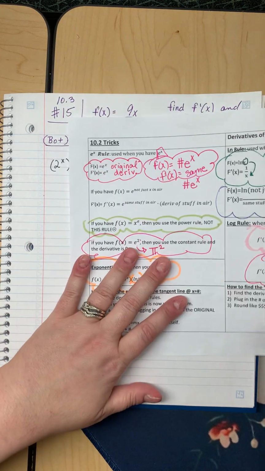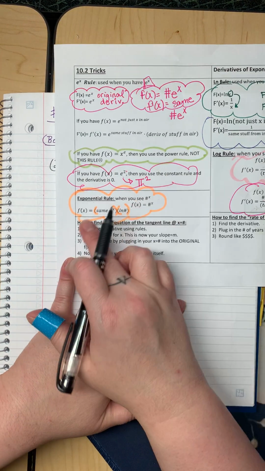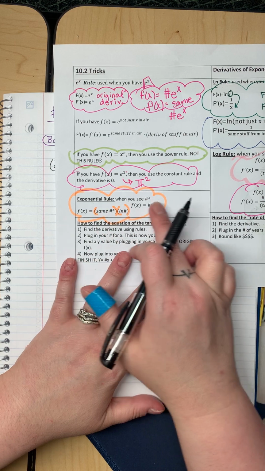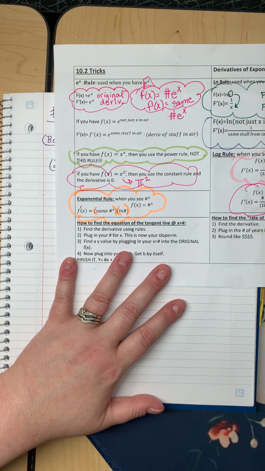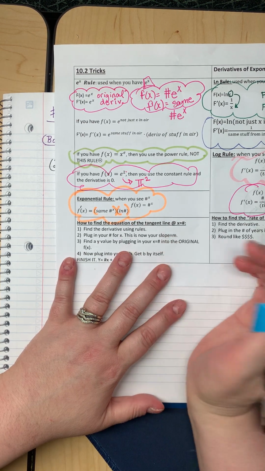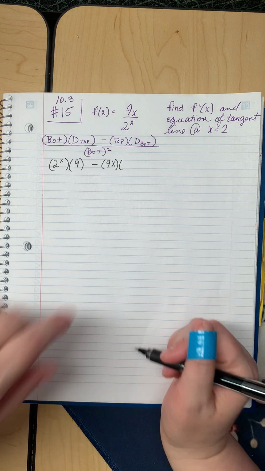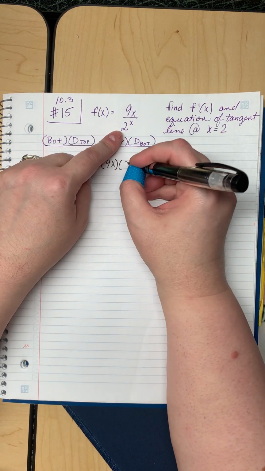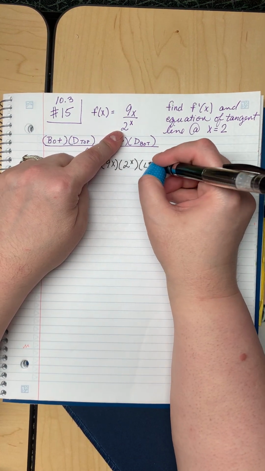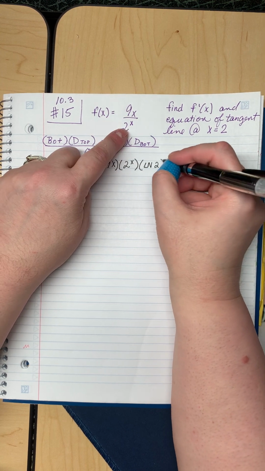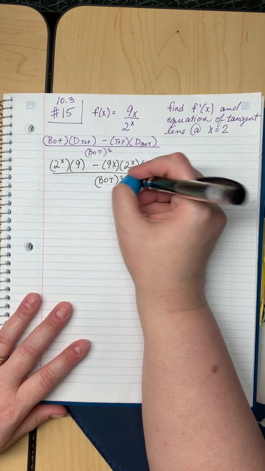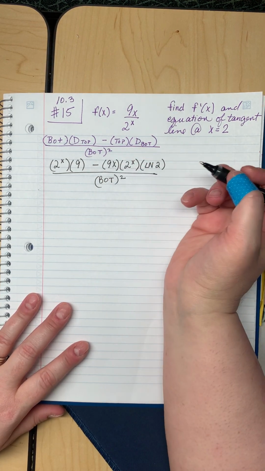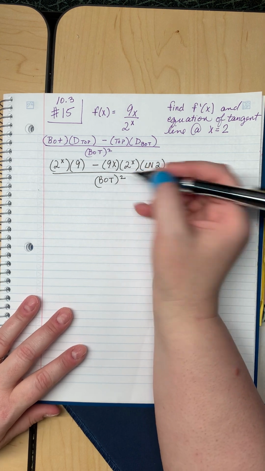And the derivative of this bottom, since it's a number to the x, we look at our 10.2 tricks, where it says the derivative of a number to the x is the same number to the x times ln of the number. So the derivative of this bottom is the same bottom times ln of this number, 2, all over the bottom squared. Whoops, or 2 to the x squared. I'll rewrite it in a minute, my bad.